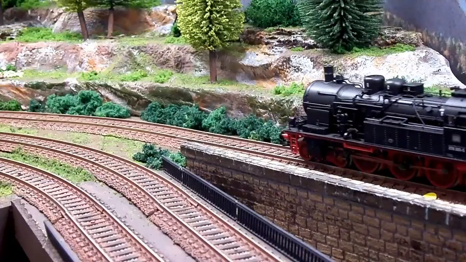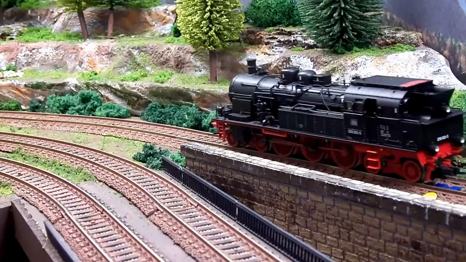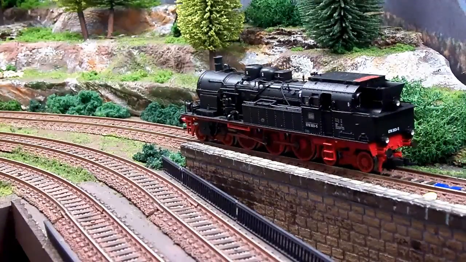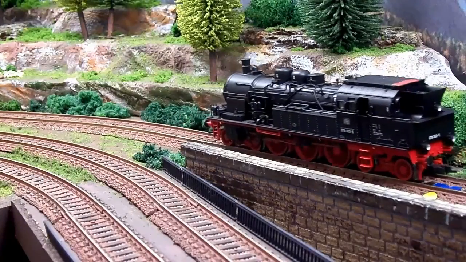So here it is in quotes real life, i.e. the model. It stops and reverses.